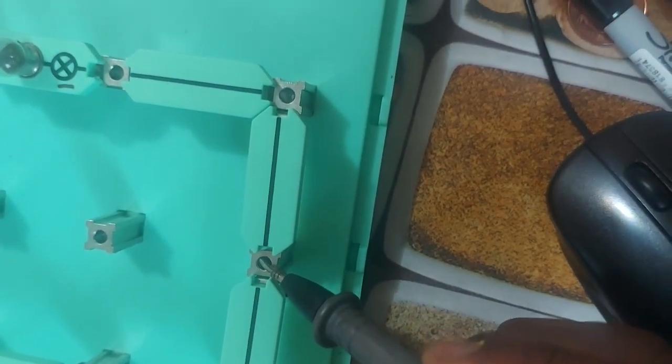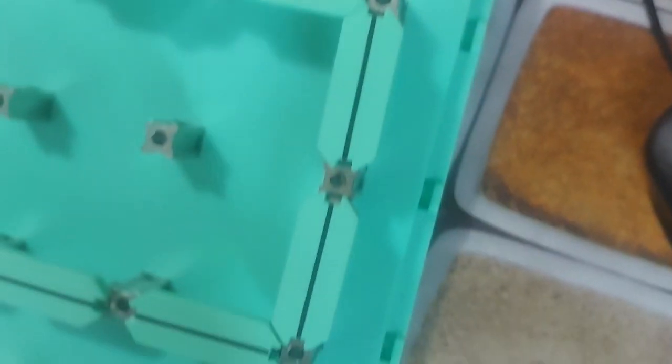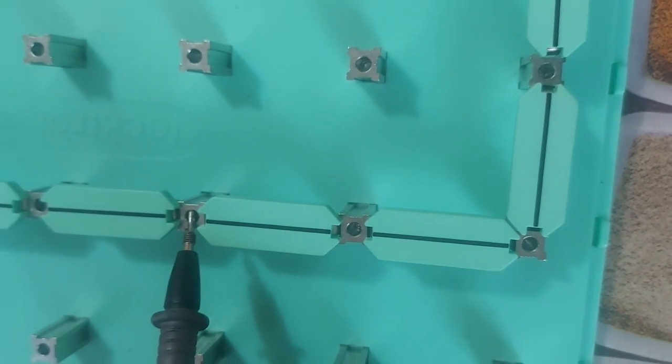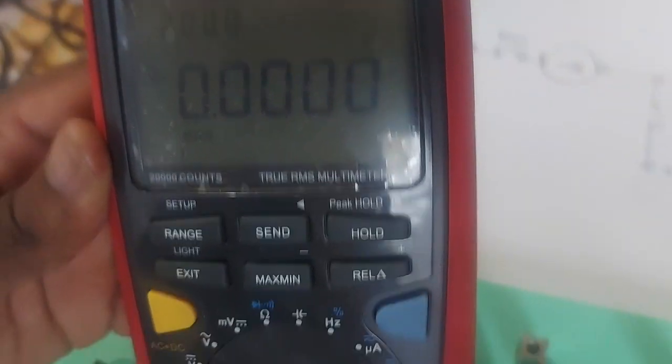I go next, 0 volts. I'll jump some of these. I go next. You can see we have 0 volts. Maybe let me bring the meter here so that we try and do these close to, still 0.